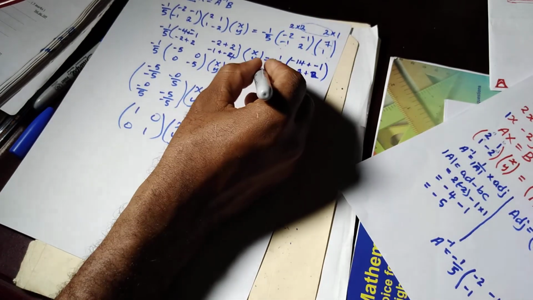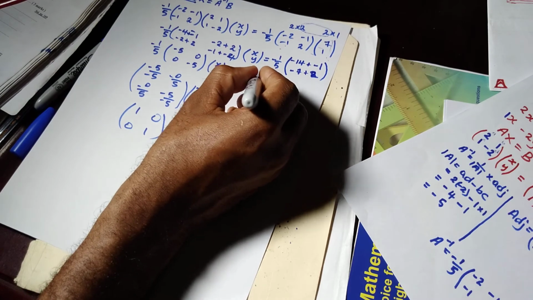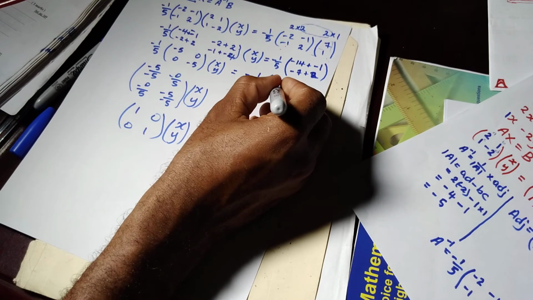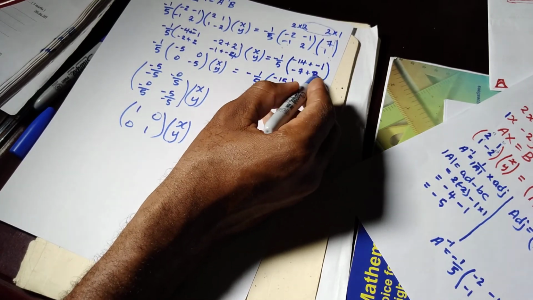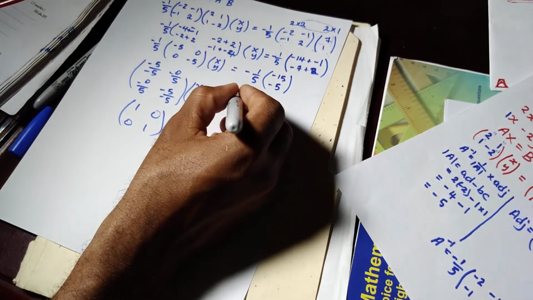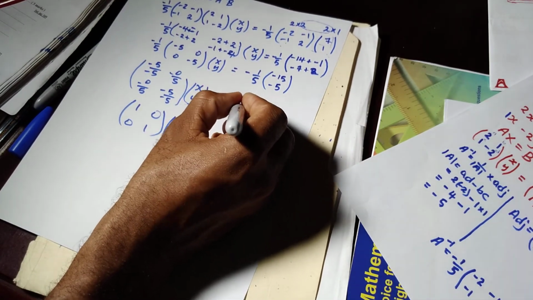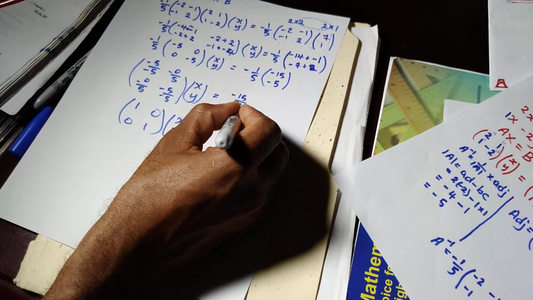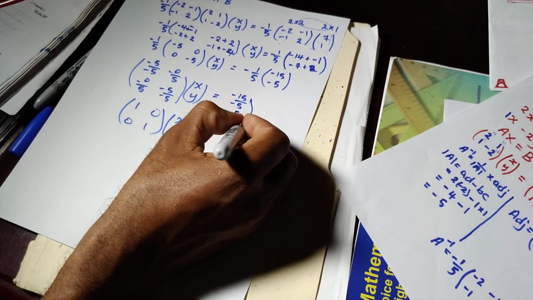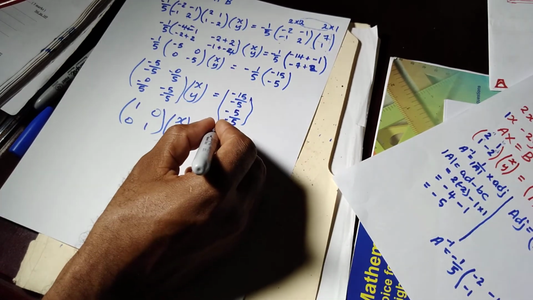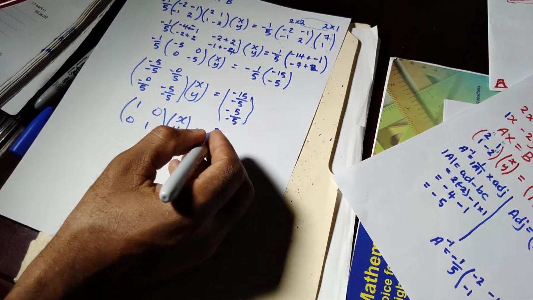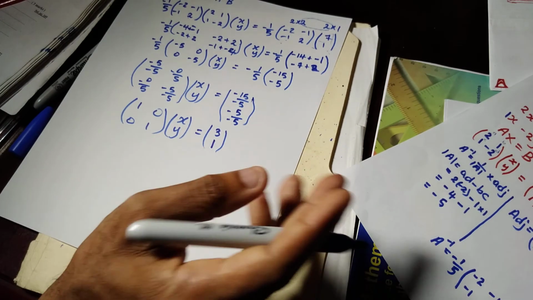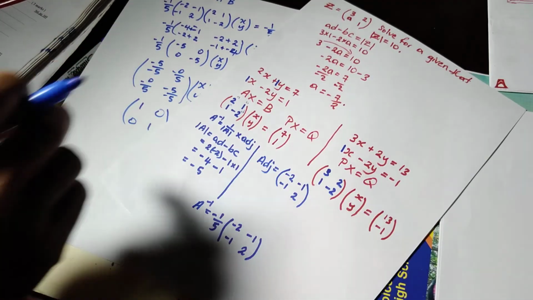So close bracket, equal, minus 1/5. I'm going to simplify what is inside. So it's minus 15 and minus 5. What we're going to have is minus 15 divided by minus 5, and minus 5 over minus 5. So what we're going to get for our result is actually 3, because 15 divided by 5 is 3 and 5 divided by 5 is 1. So those represent the solution for our first question.